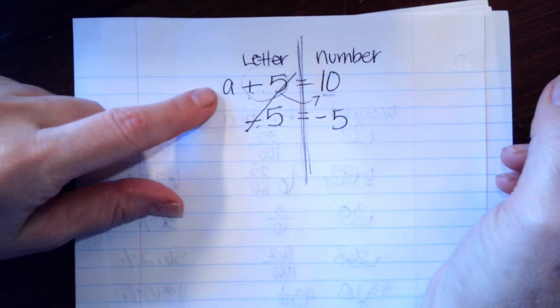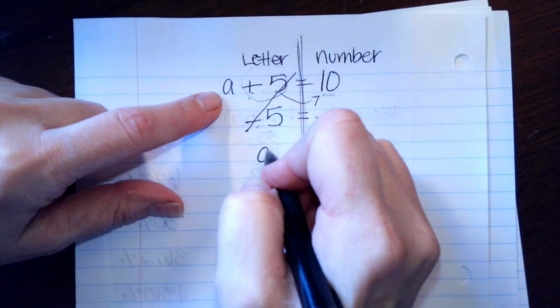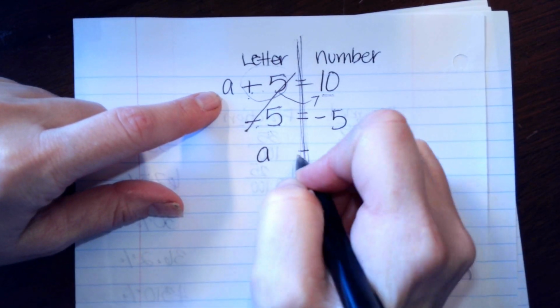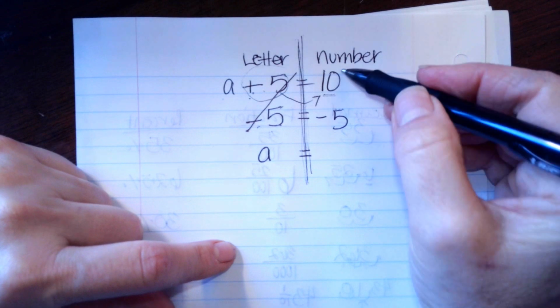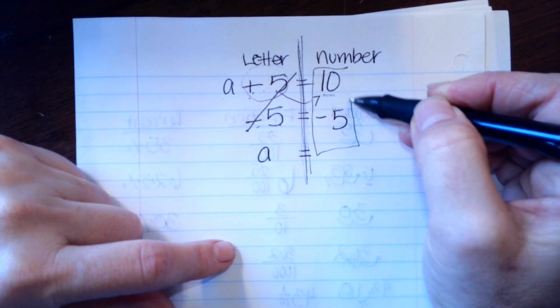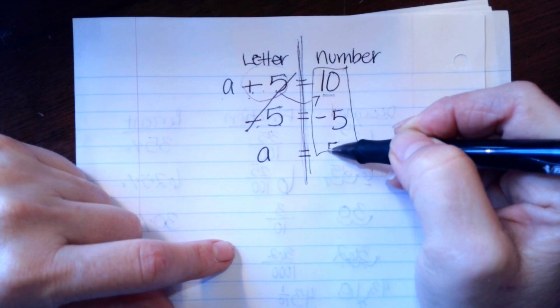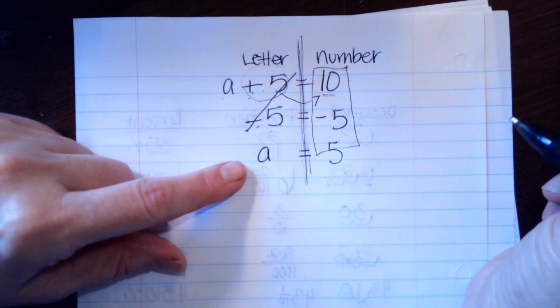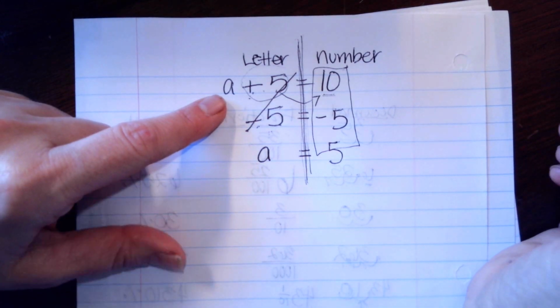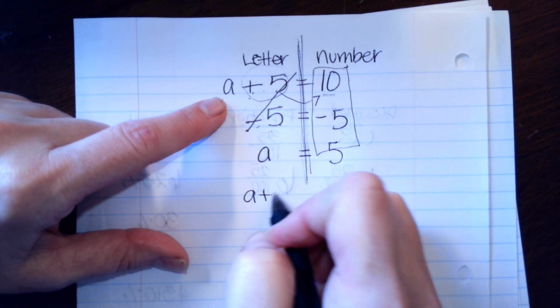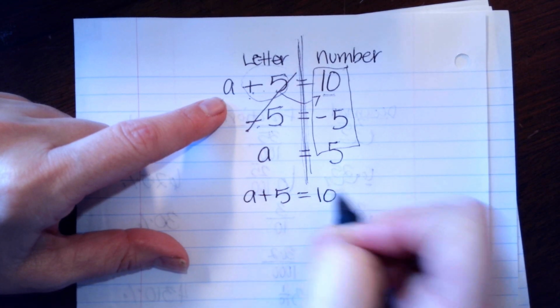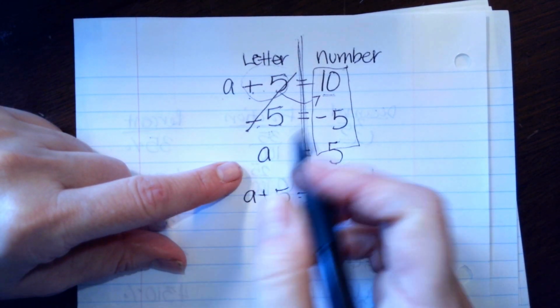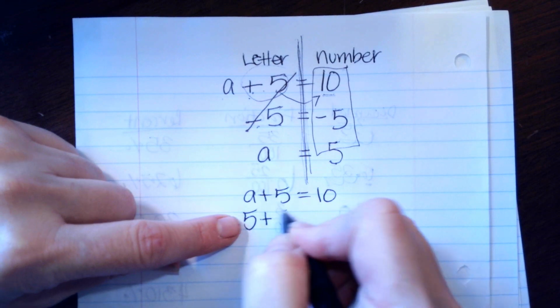And what's left on this side is an A. So I rewrite the A, and I write my equal sign, and then I do the math here. 10 minus 5 is what? 5. So A equals 5. Now, we would be able to rewrite the equation that we originally had, and we would plug in a 5 every time we saw an A.